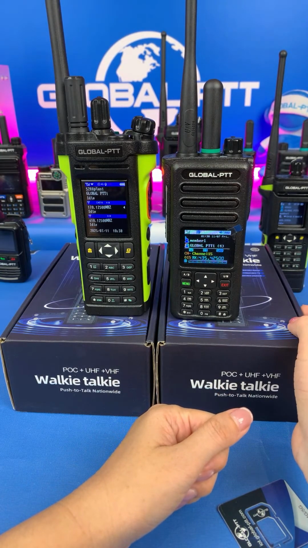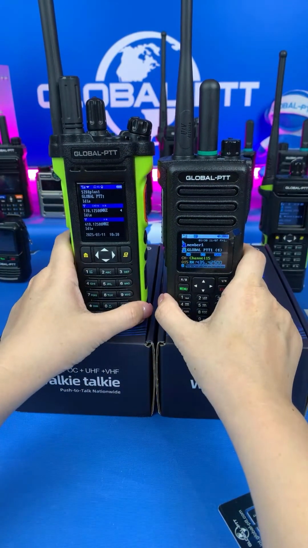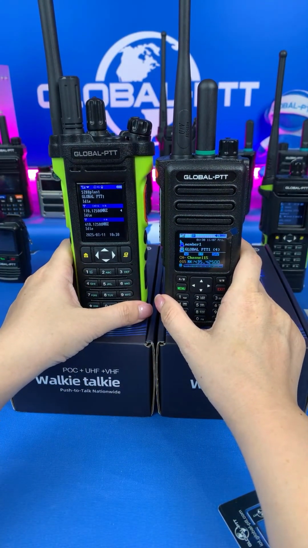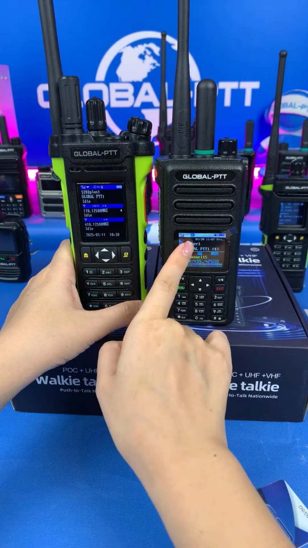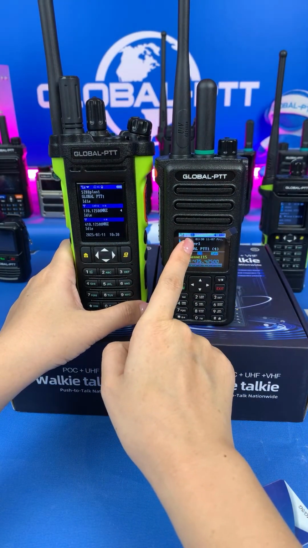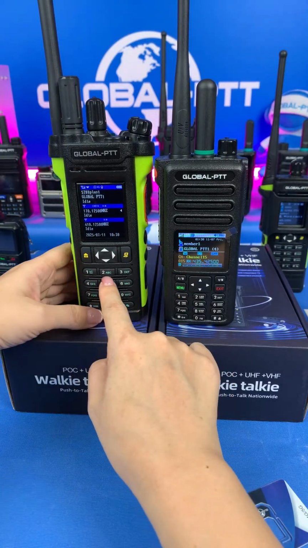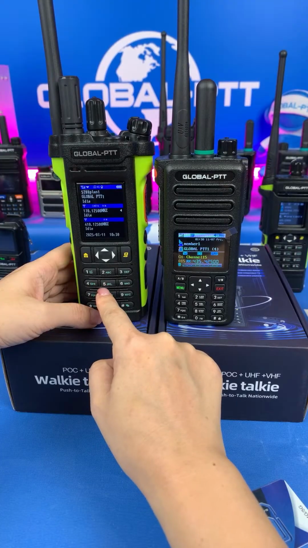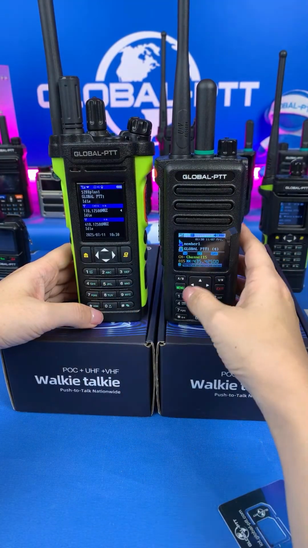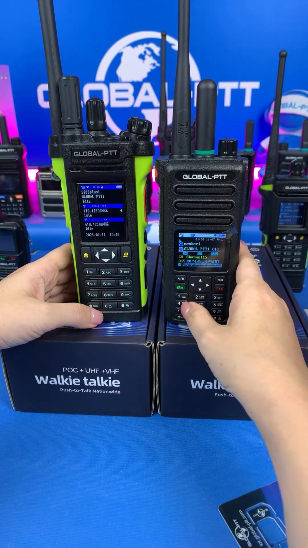About programming or how to add the radios, yeah, I can show you later. Those radios, the programming actually is not very hard. We can click the buttons directly on the radio, then we can set the frequency, and also this one we can just directly set the frequency on it.